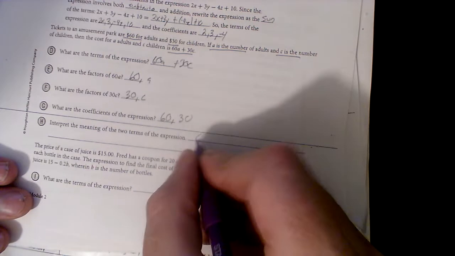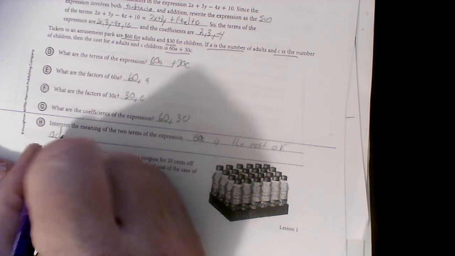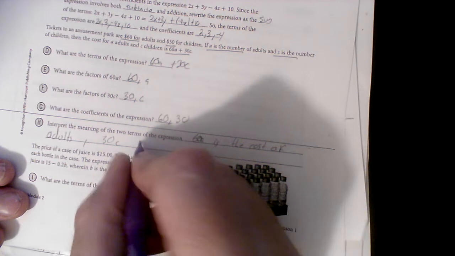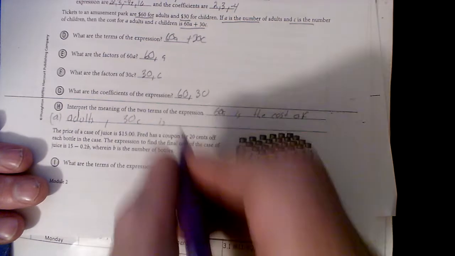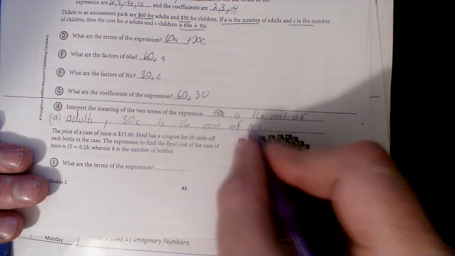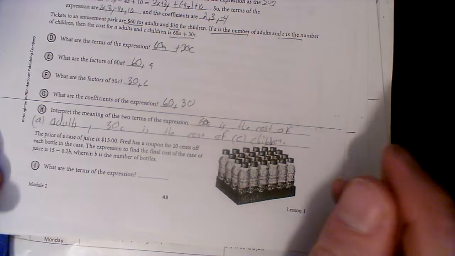Well, 60A is the cost of A adults, however many adults there are. 30C is the cost of C number of children. And there it is.